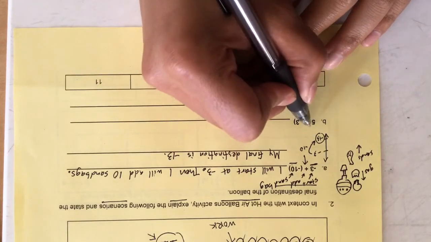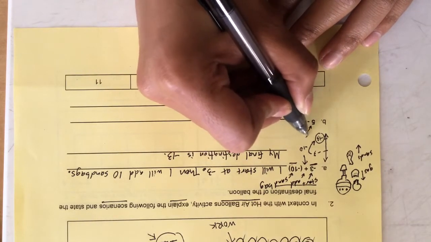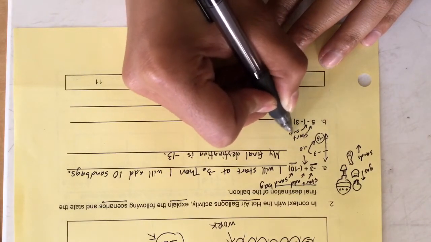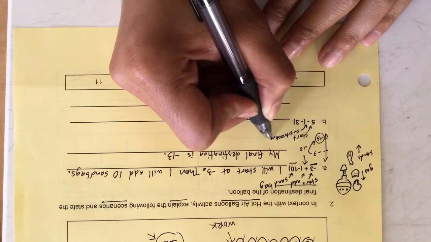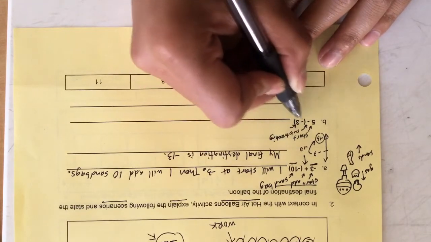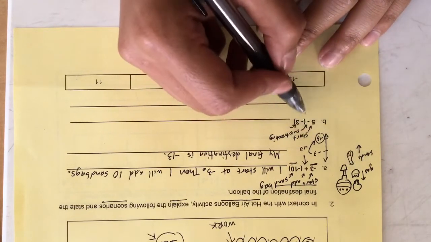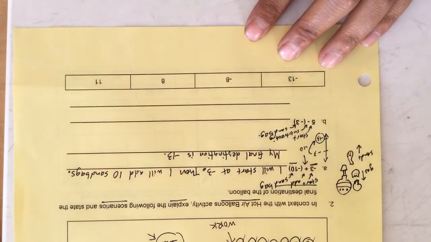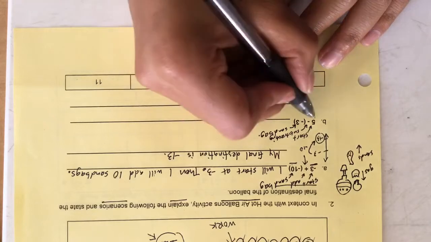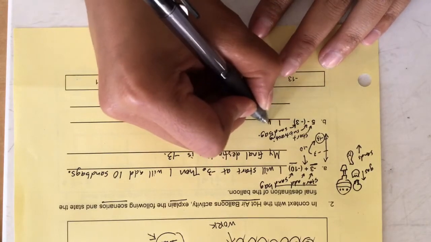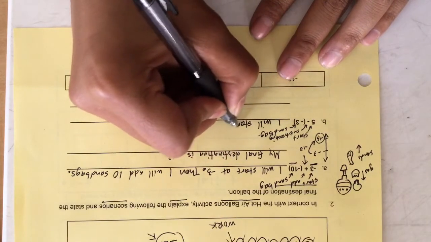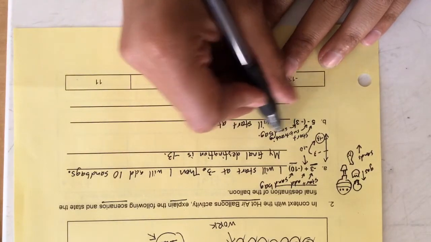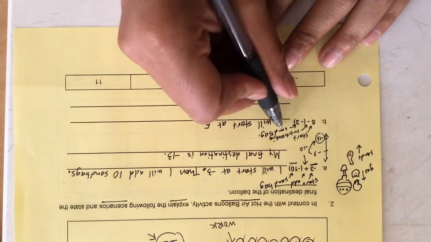Okay, B. This is where we start. Remember, this tells us that we are subtracting. And this tells us it's negative, so it's not a gas bag. It will be a sandbag again. So this is where you start. I will start at 5. Then I will subtract 3 sandbags.